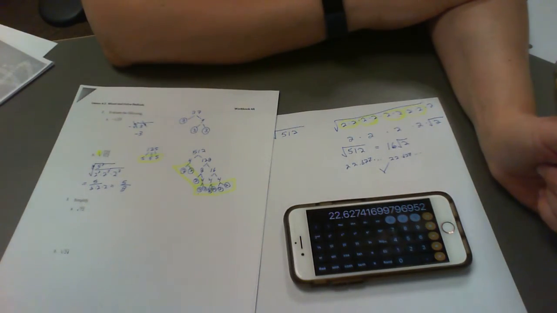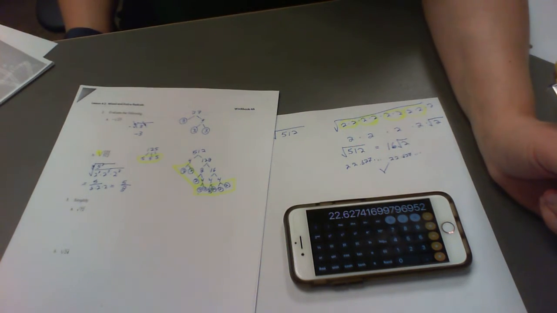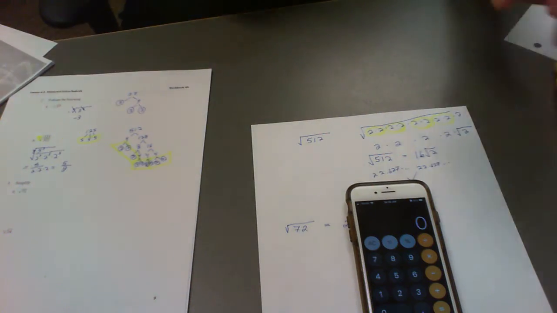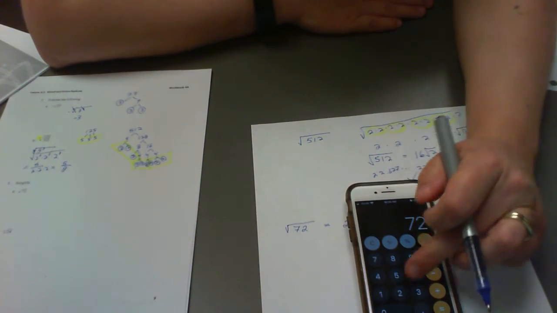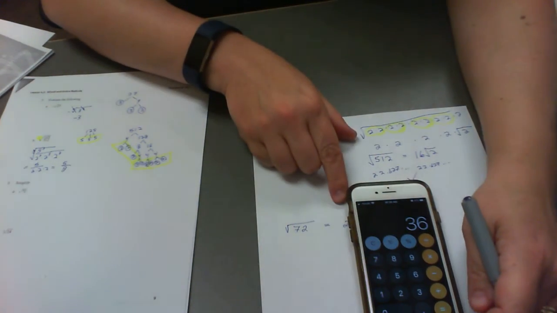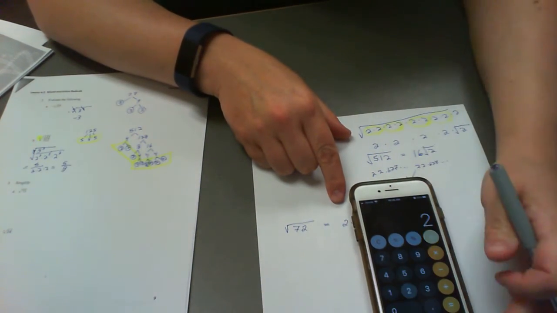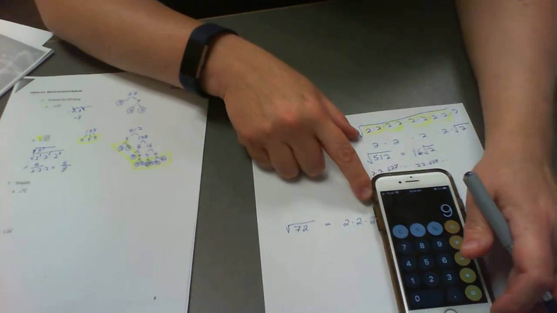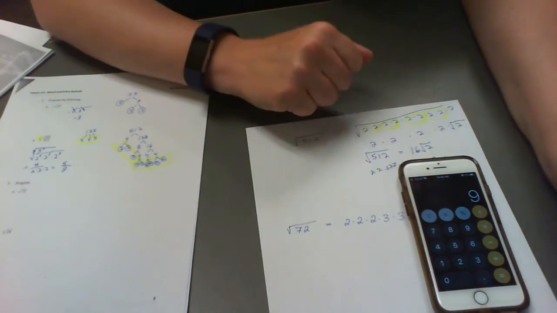One more example, and if you would like to skip over this for about 3 minutes into the future, do so. But I'm just going to do one more example of this style of question. Alrighty, square root of 72. Simplify it. So I'm going to go through my factor tree. 72, it's an even number, divided by 2 equals, okay, I can divide by 2 again. I can divide by 2 again. And I know 9 is 3 times 3.